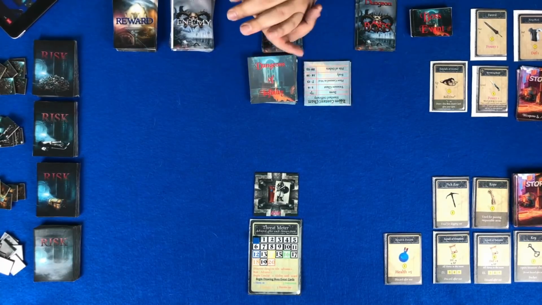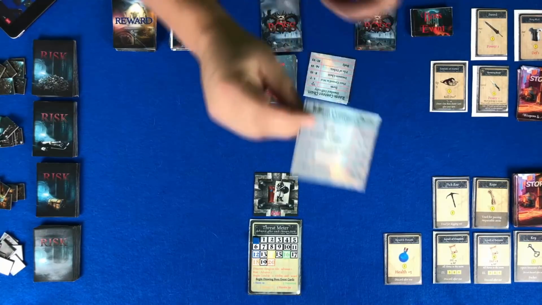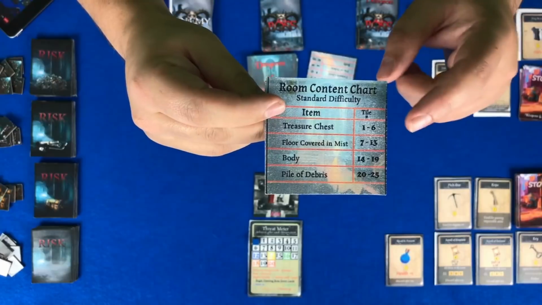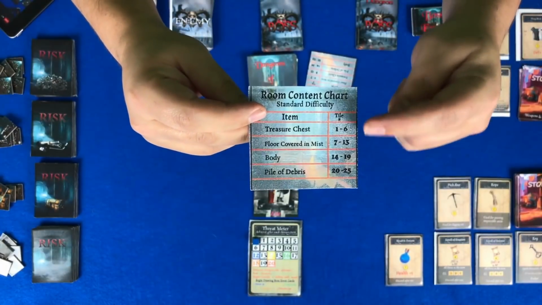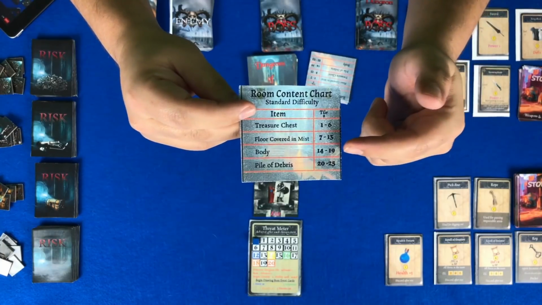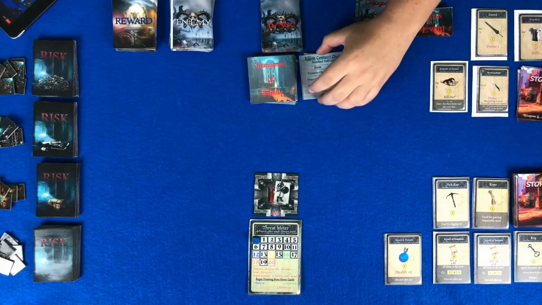All right, continuing on. Once you select your starting tile, and that's what I'm going to select right here, this determines whenever I draw a new tile what's going to be inside that tile. If it's going to be treasure, mist, a body, or debris. So we're going to put that right next to the deck.